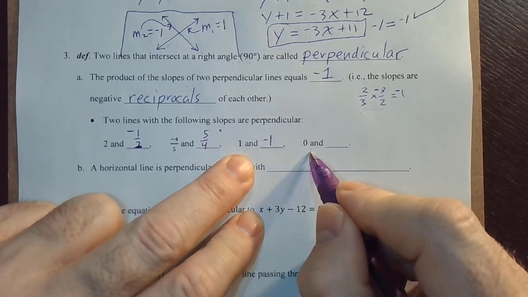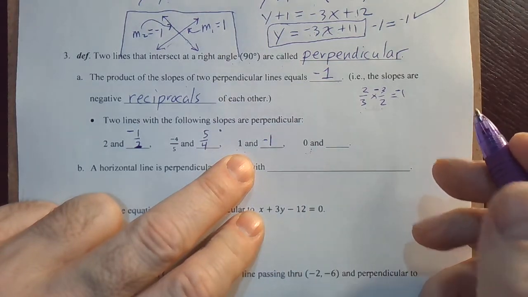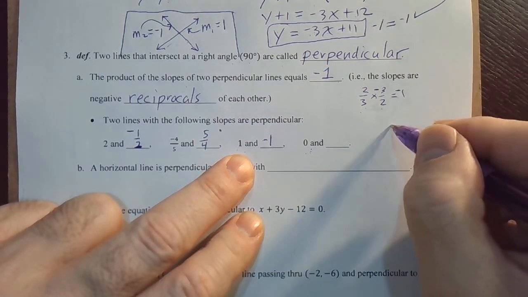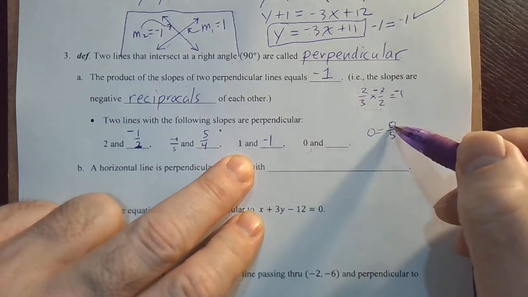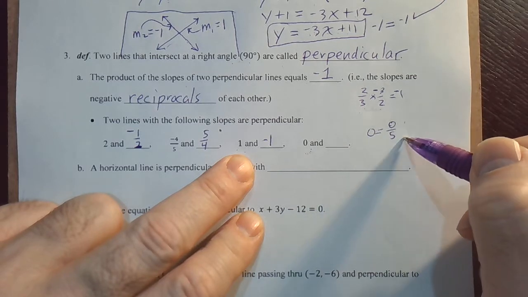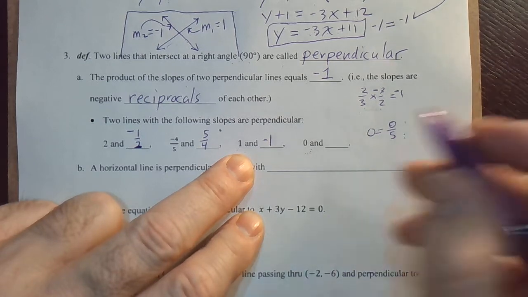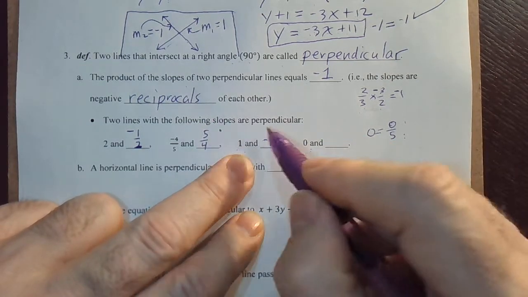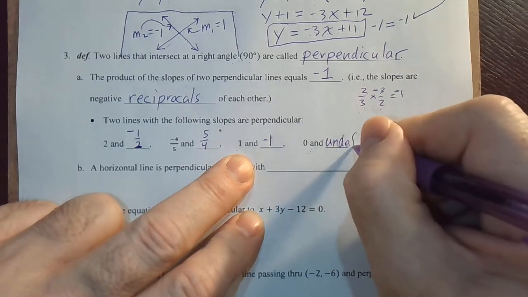In this case, you cannot take the reciprocal of 0. Even if you wrote it as a fraction, for example 0 over 5, that's equal to 0, but the reciprocal of this is not 5 over 0. 5 over 0 is not even a number. 0 does not have a reciprocal. So if I want the slopes, it would be 0 and undefined.